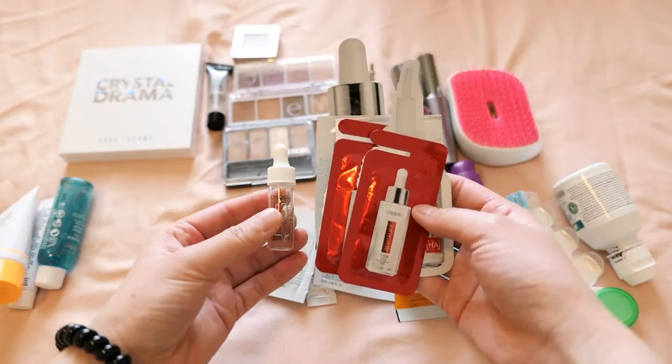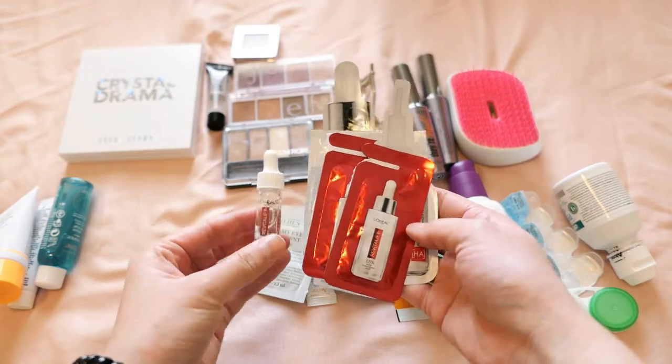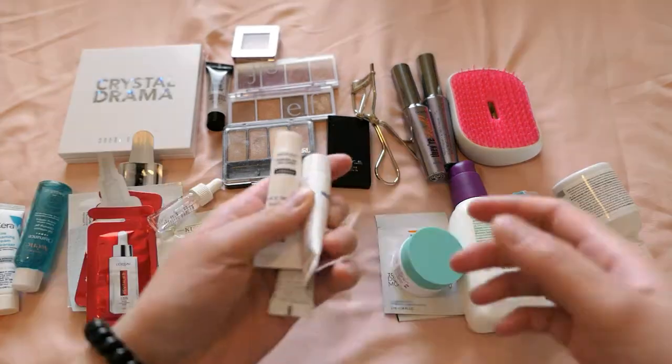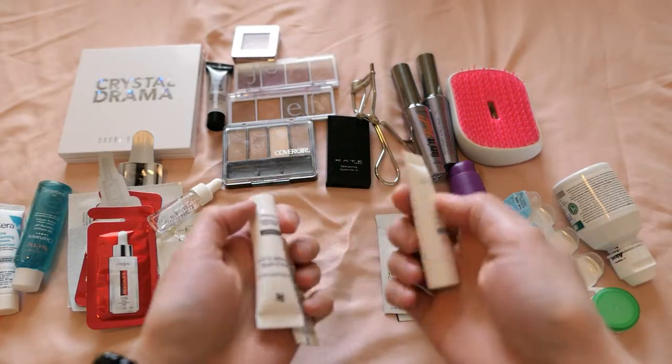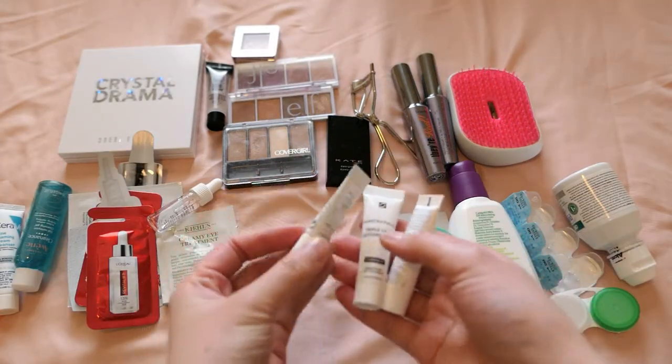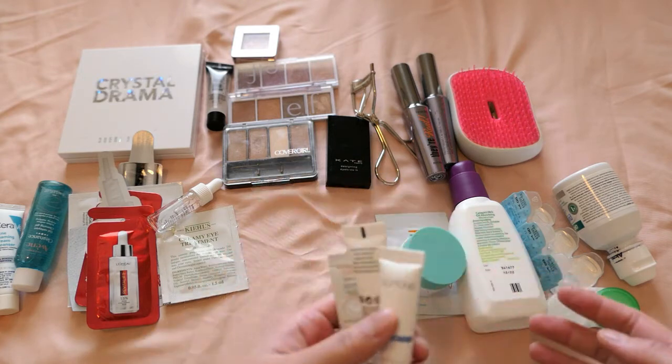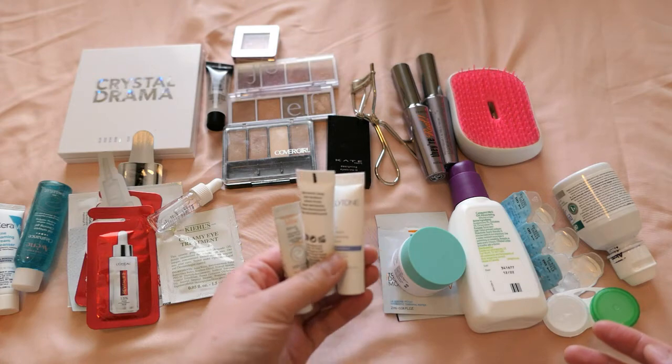I do think these things come in really handy for trips. And then, yes, more samples. And these are more creams. Technically, I can live without them, but since they're not too heavy, I decided to bring them as well.